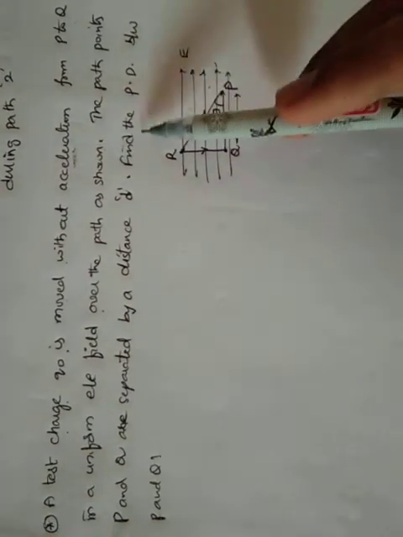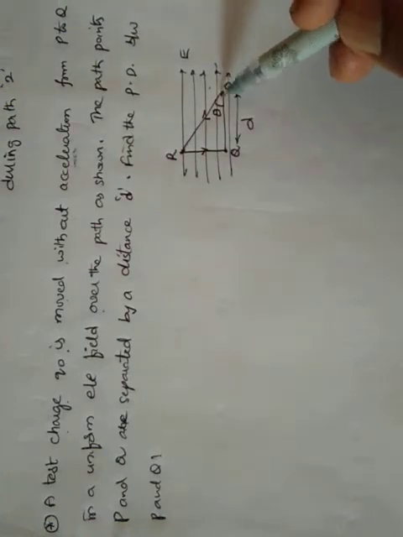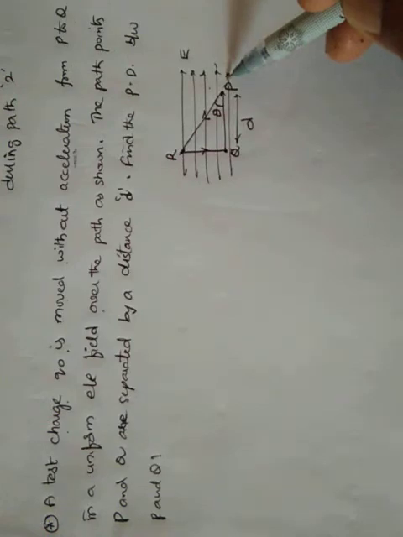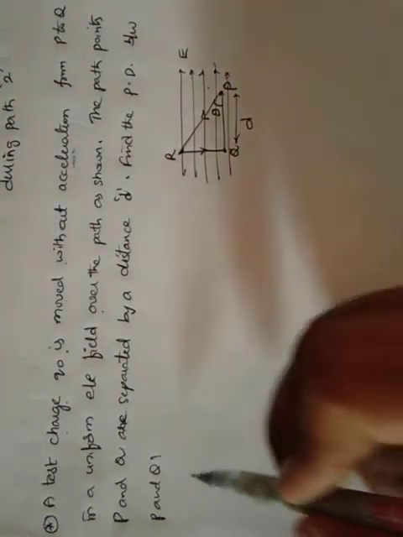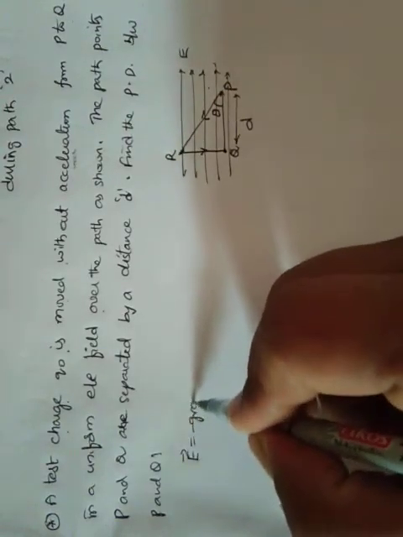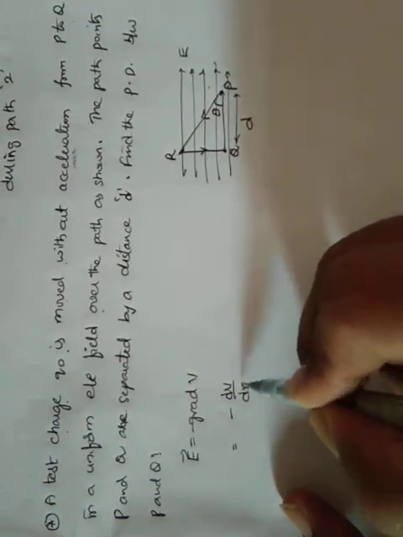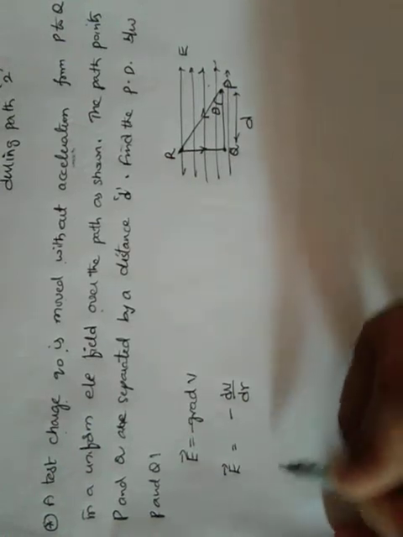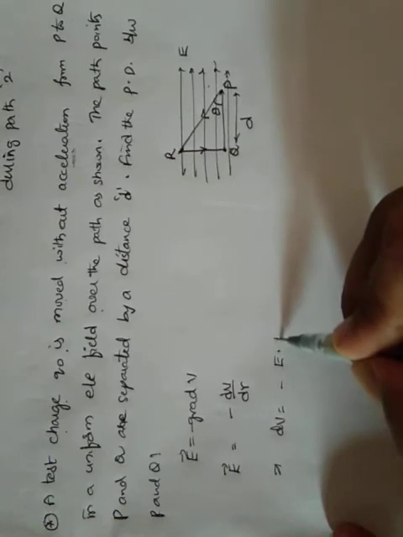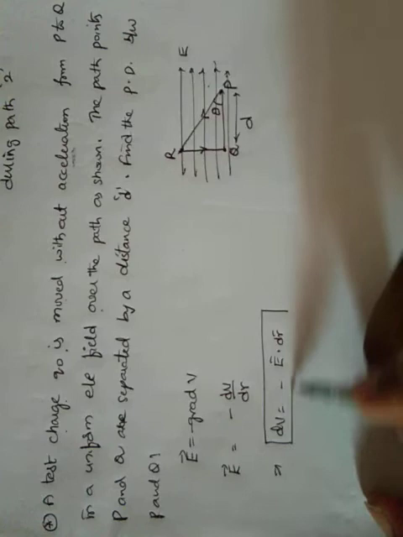Now what they are asking is: find the potential difference between P and Q. The particle is first moved from P to R, R to Q, and Q to P. So there are 3 steps, we can say. We have the relation E bar is equal to minus gradient of V. This can be written as minus dV by dr equals E bar, and from this I can say dV is equal to minus E bar dot dr bar. This is the key formula we are going to use here.